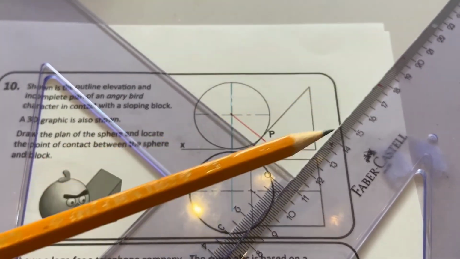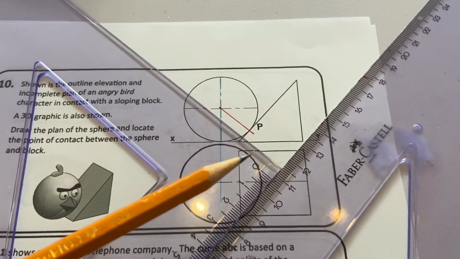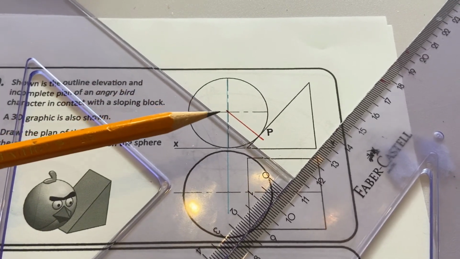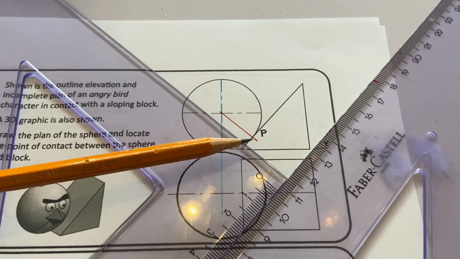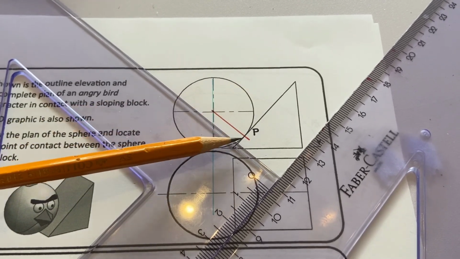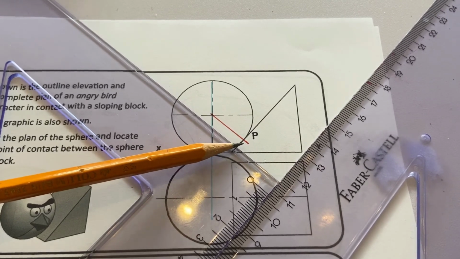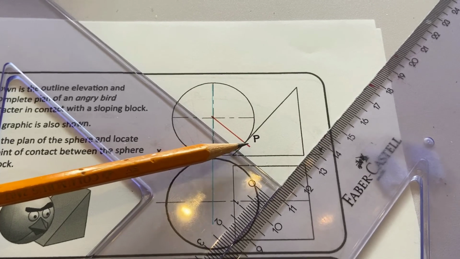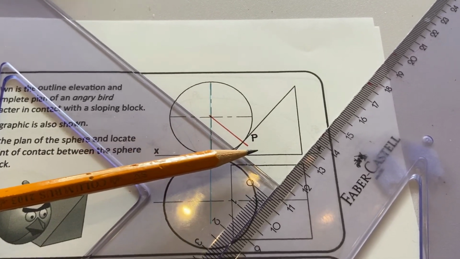So lining up this set square with the edge of the block and then sliding out of the way, and then with the 90-degree angle on your other set square, draw a line from the center of the circle at 90 degrees to the side of the block. And then that will give you this area of intersection here, and that is point P. That is the point of contact between the sphere and the block.